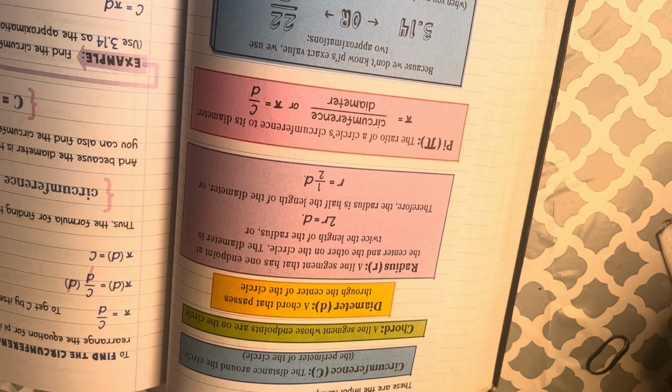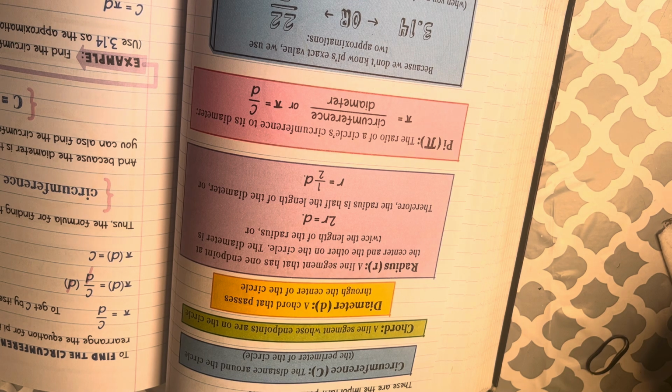The diameter is twice the length of the radius, or 2r equals d. Therefore, the radius is half the length of the diameter, or r equals 1/2 d. Pi, the ratio of the circle's circumference to its diameter. Pi equals circumference over diameter, or pi equals c over d.